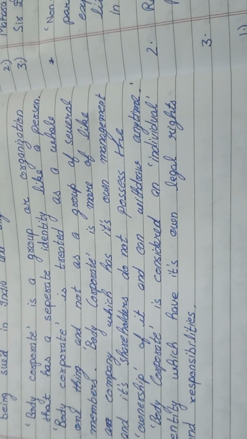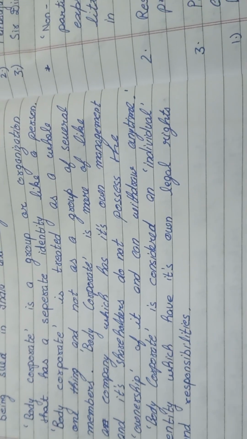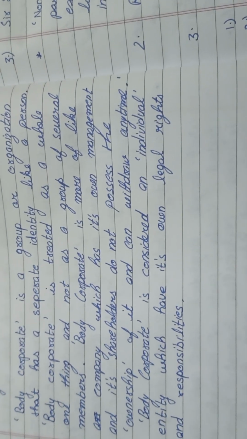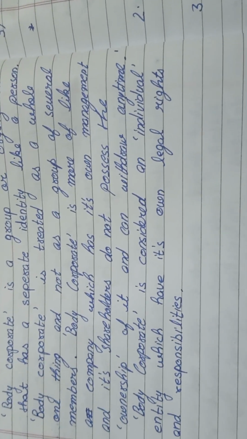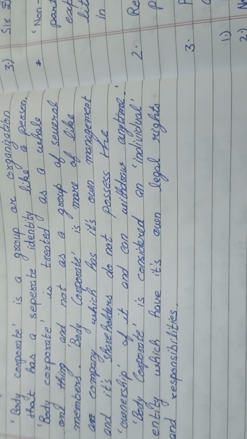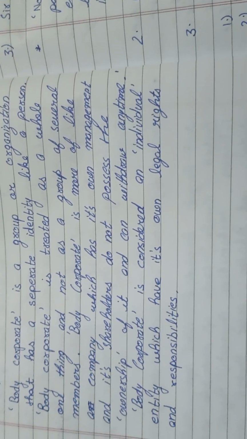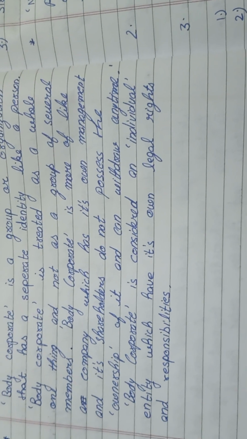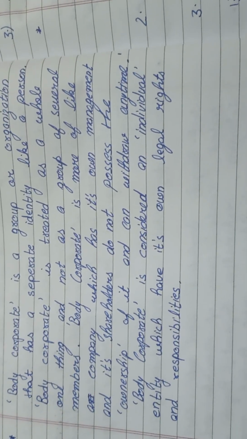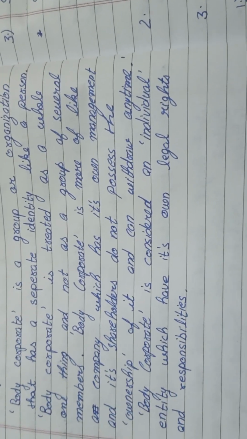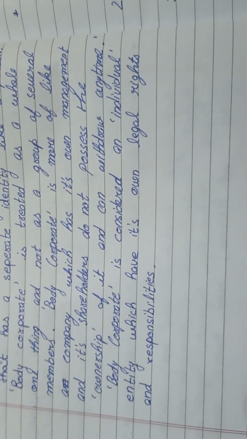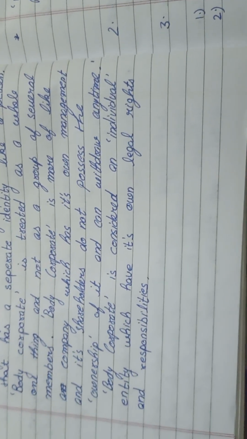Body corporate is considered an individual, so it is considered a separate complete identity. It means it's not considered a group of people, and the group of people cannot be sued. It's taken as one complete entity, one whole body, and the whole body would be sued if sued. It is an entity which has its own legal rights and responsibilities.